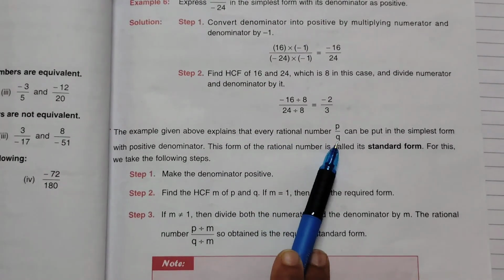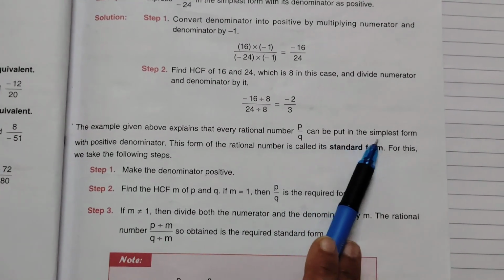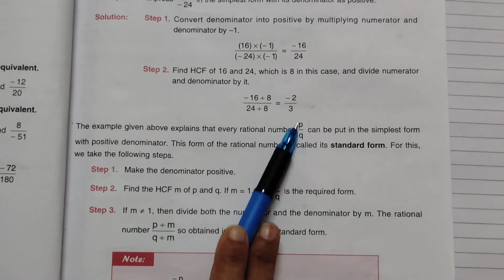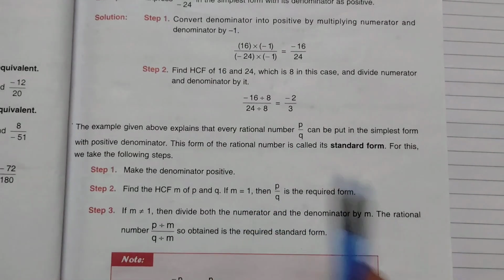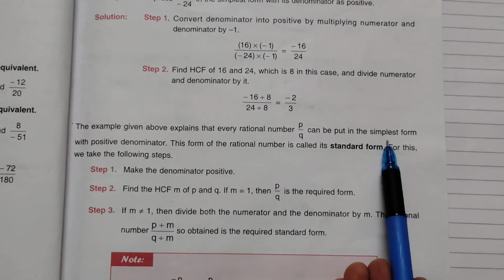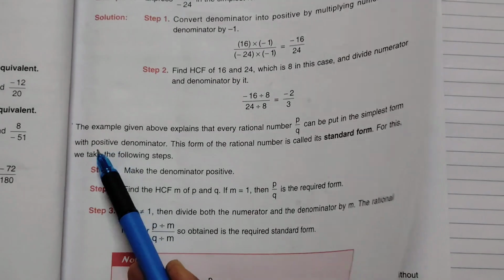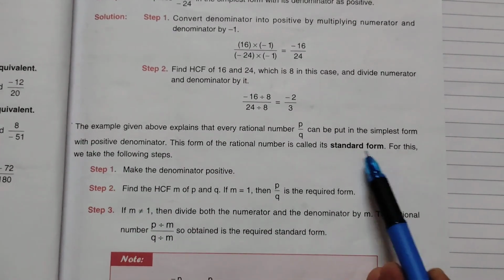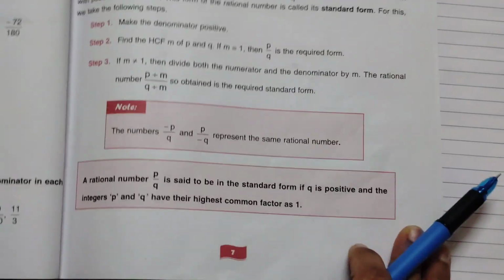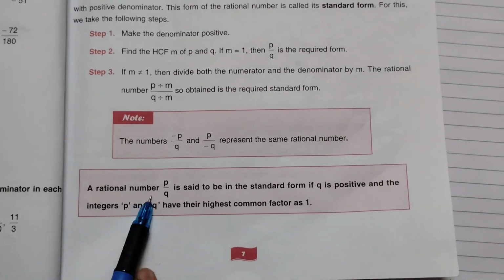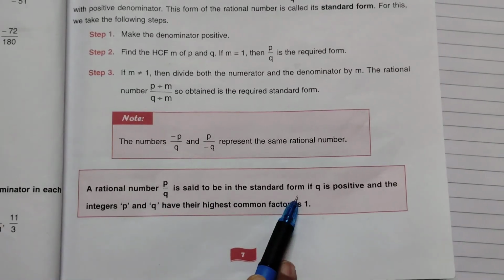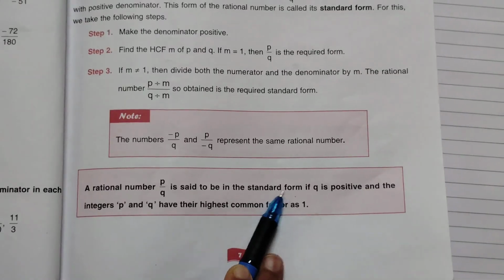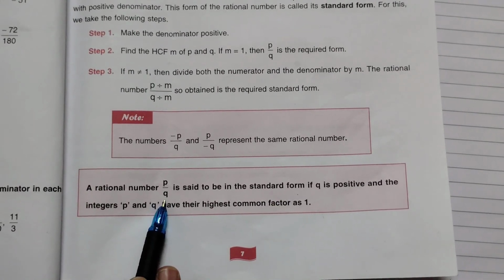Every rational number p upon q can be put in the simplest form with a positive denominator. So, if p upon q is a rational number, we have to reduce that number into the simplest form, and the denominator must be positive. So, that rational number is said to be in standard form. A rational number p upon q is said to be in the standard form if q is positive. So always a number is in standard form when the denominator is positive.